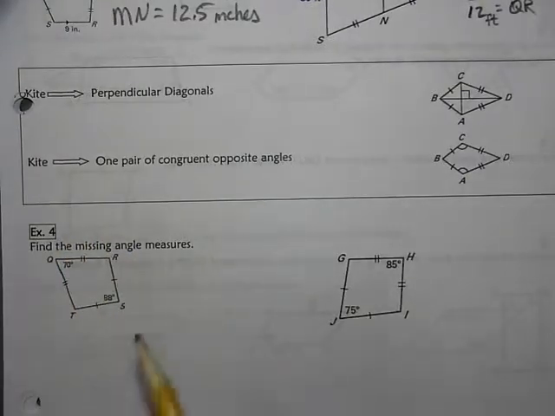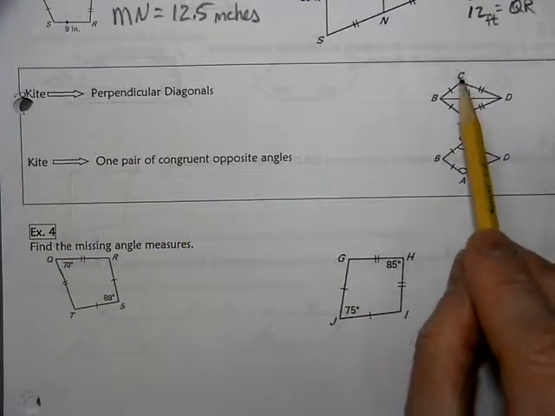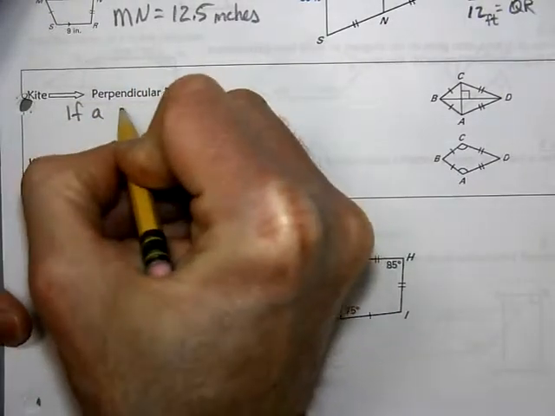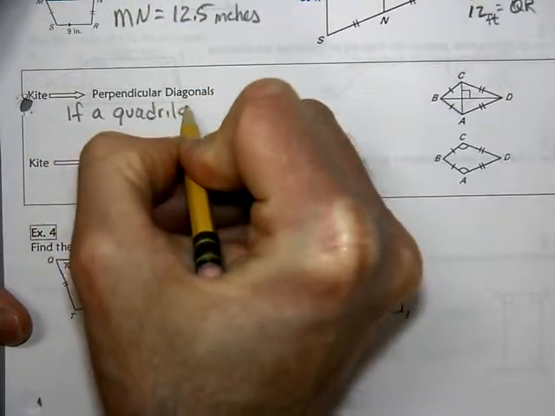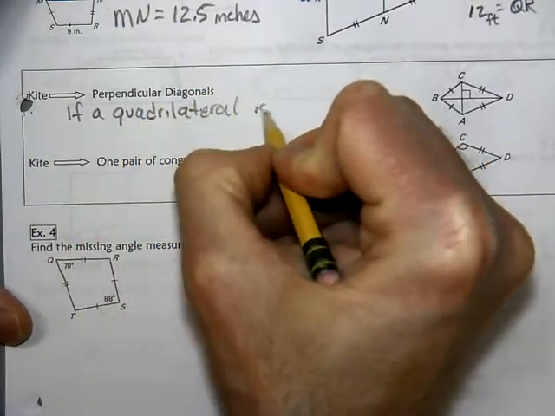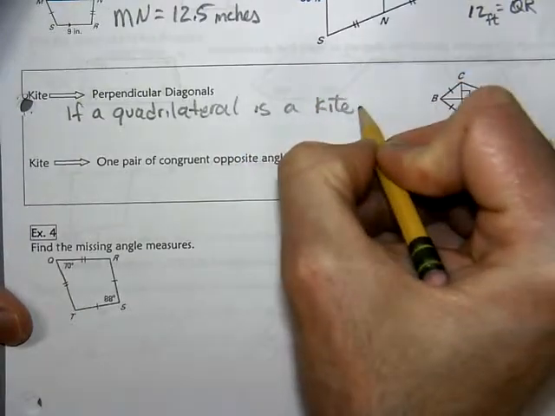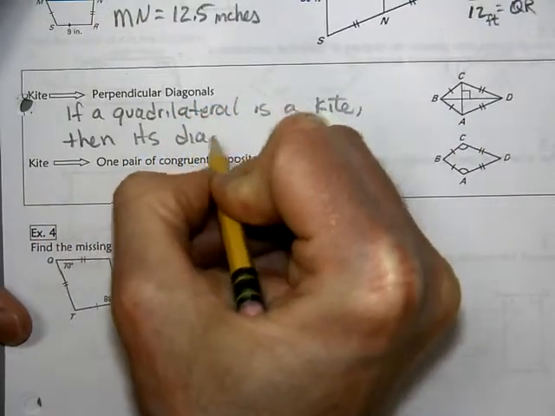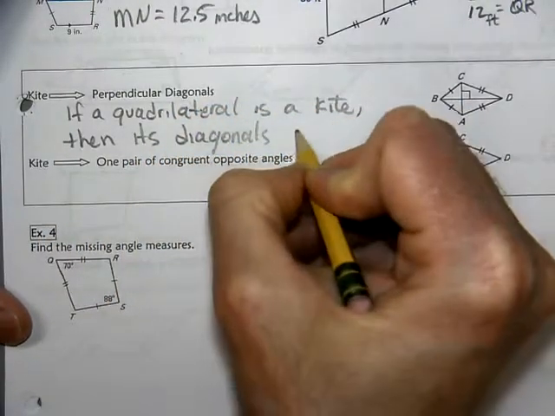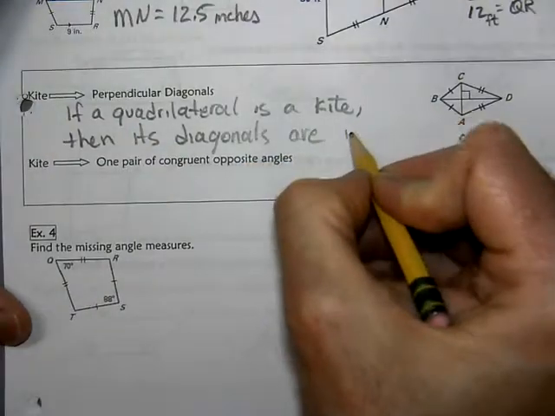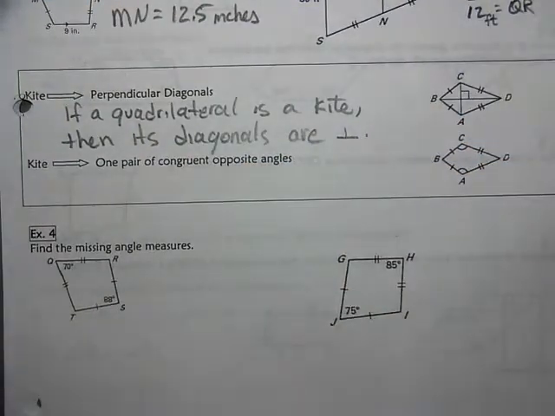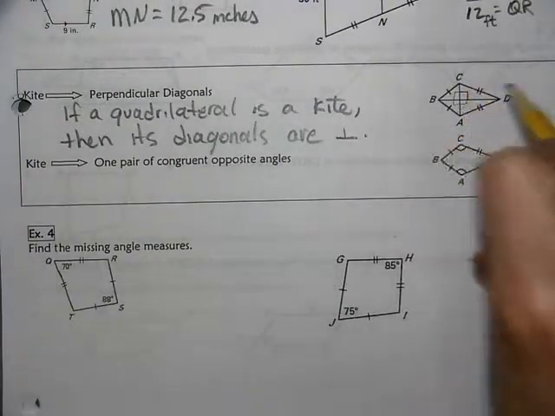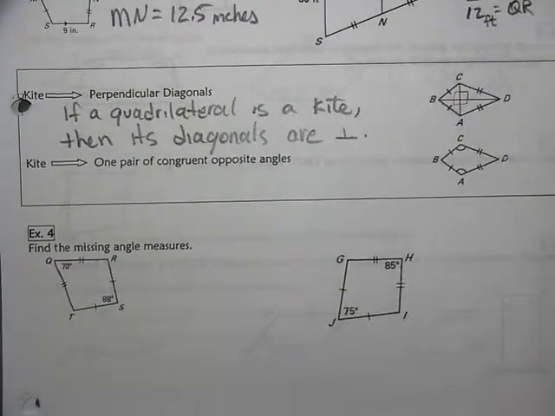A neat property about kites is that the diagonals will always be perpendicular. So if a quadrilateral is a kite, then its diagonals are perpendicular. The diagonals form right angles. So that box can go all the way around and show that you actually have 4 right triangles.